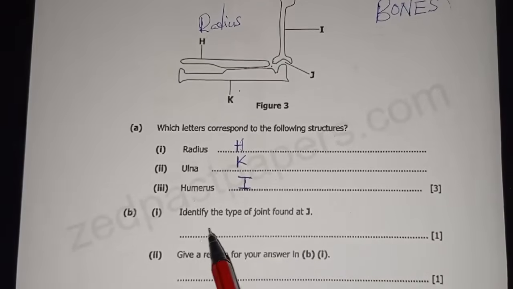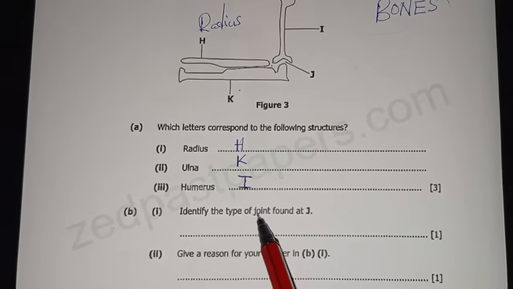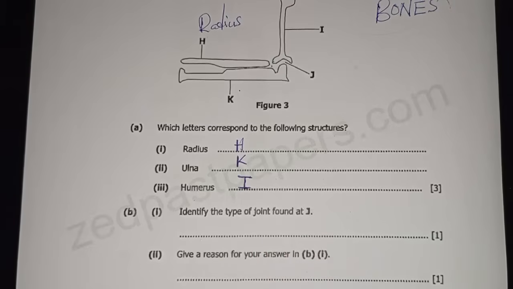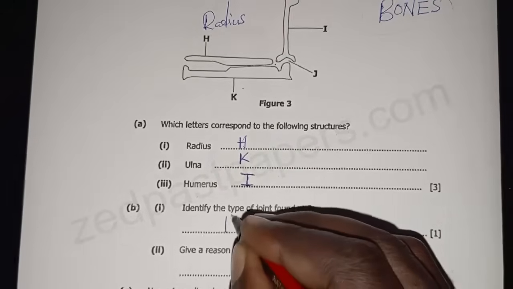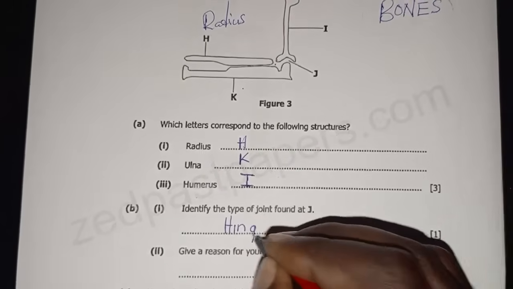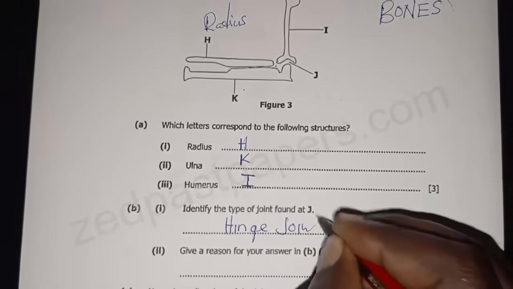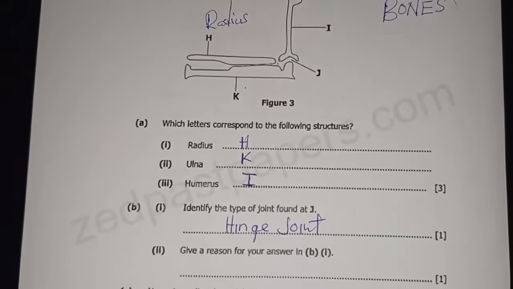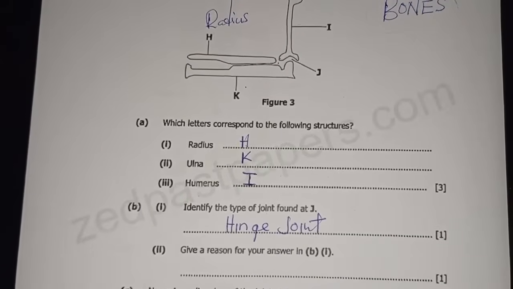We now move on to this question: identify the type of joint found at J. You need to study the types of joints. So this is under bones. So we are still studying the topic called bones. Study through, understand, please. This is what we call a hinge joint. Give a reason: because a hinge joint allows movement only in one plane.